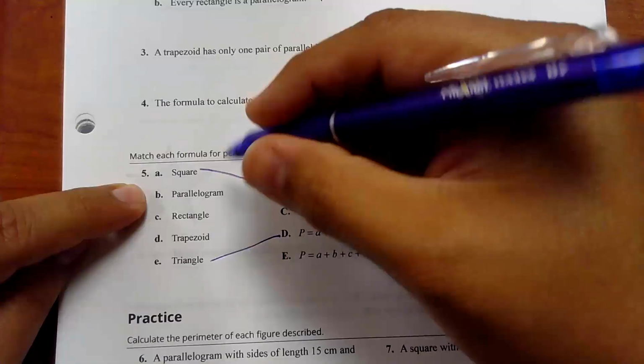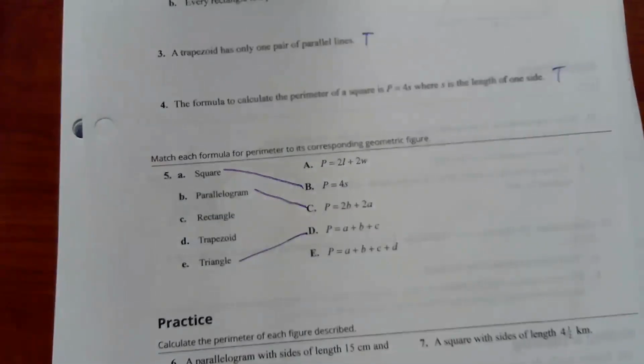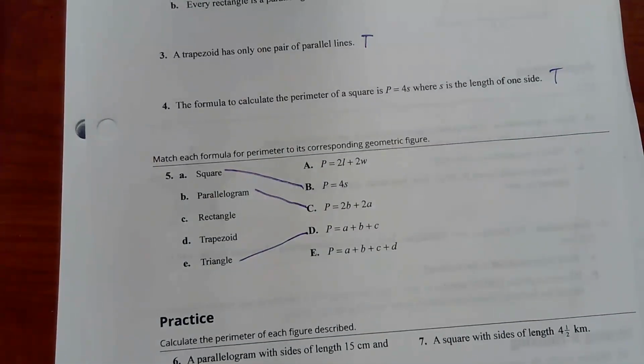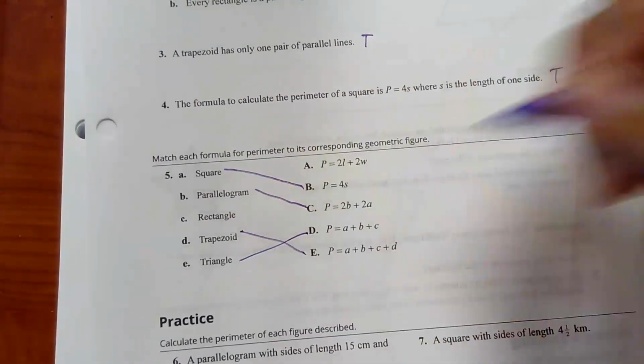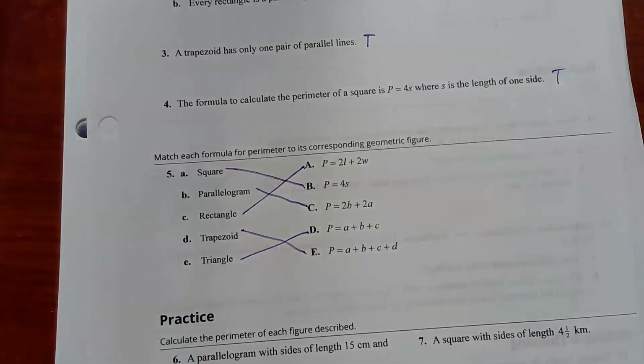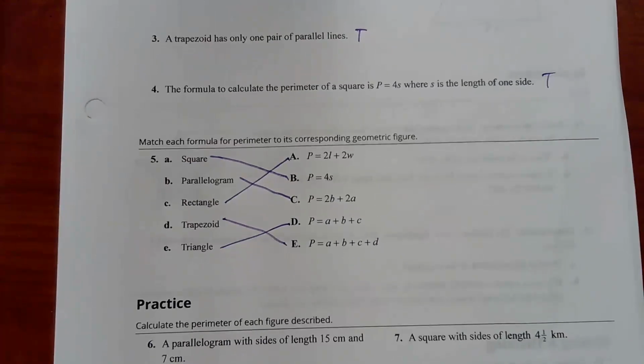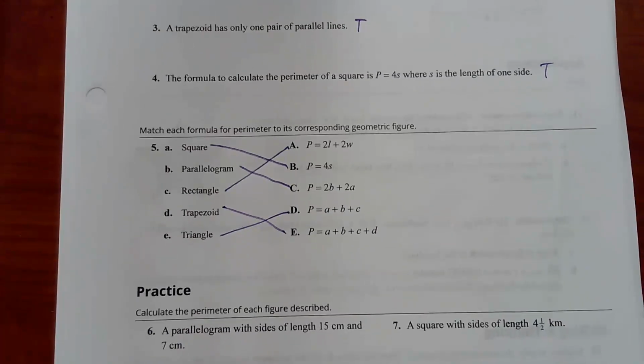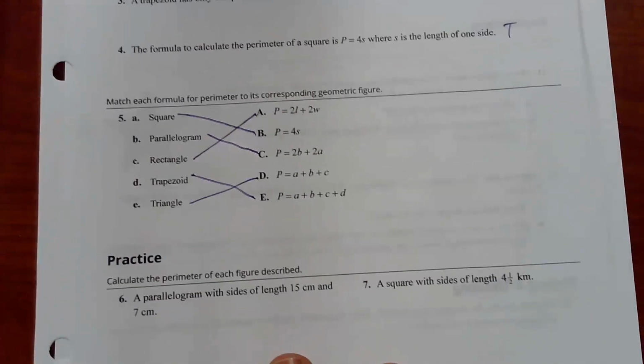Yeah, that's right. Trapezoid? E. Rectangle. Has to be. Oops. Pick me out. All right. Try 6 and 7.